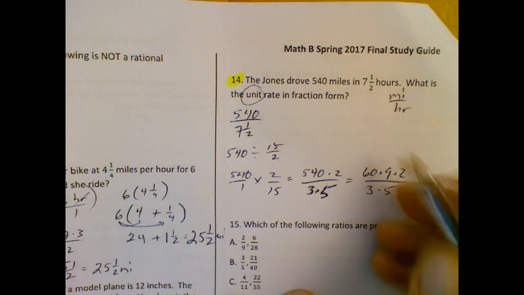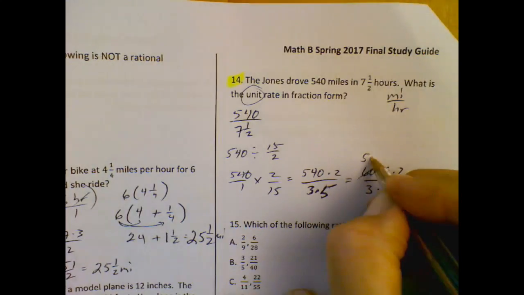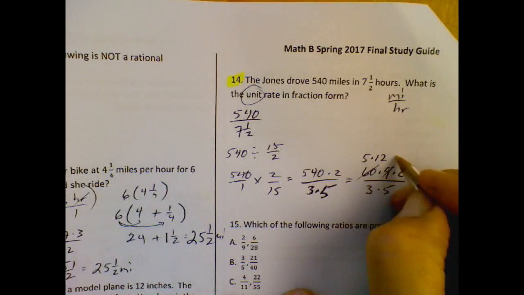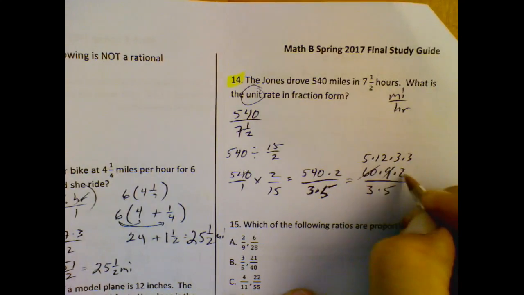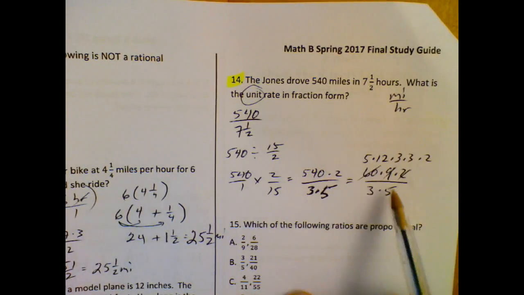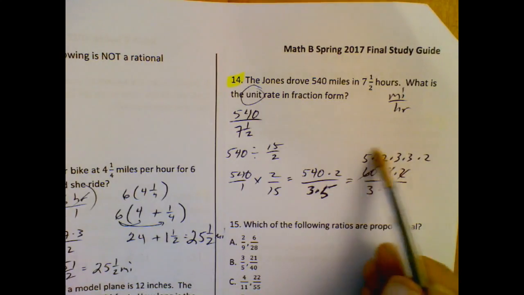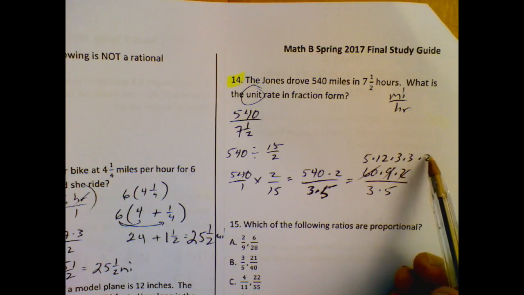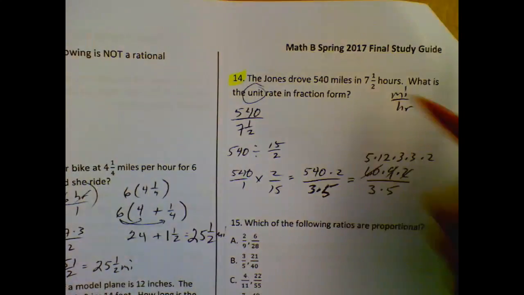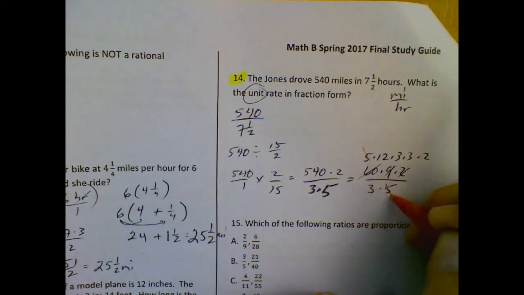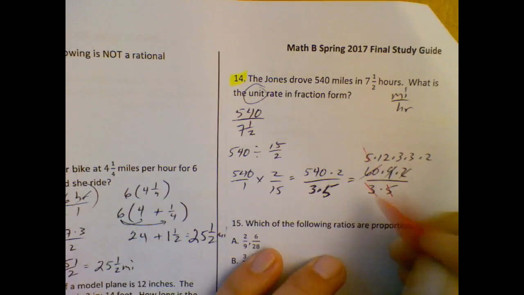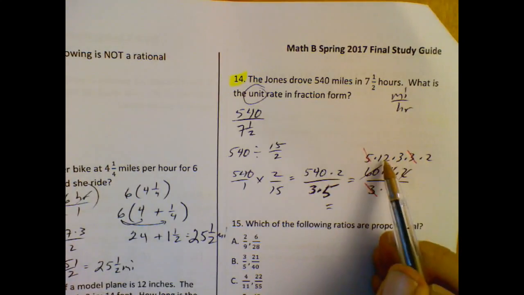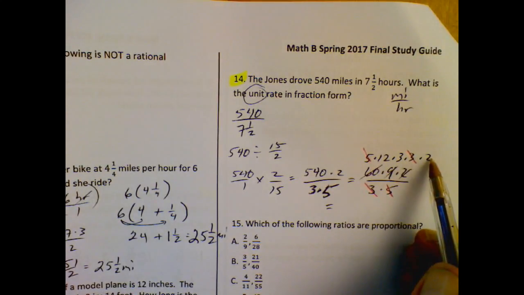And I know 60 is the same thing as 5 times 12. And 9 is the same as 3 times 3. So I'll put everything up here. So there's my 60, 5 times 12. 9 is 3 times 3, and there's my 2. And I can see here that I can cancel this 5 with this 5, and I can cancel this 3 with this 3. And I'm left with 12 times 3 times 2.